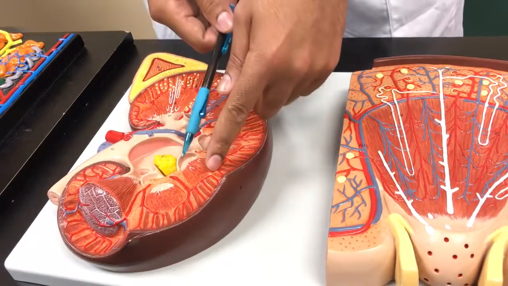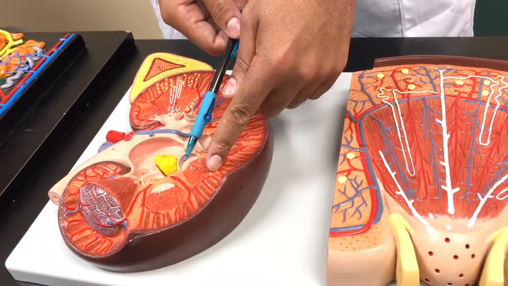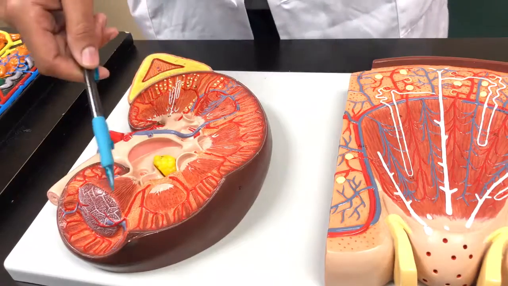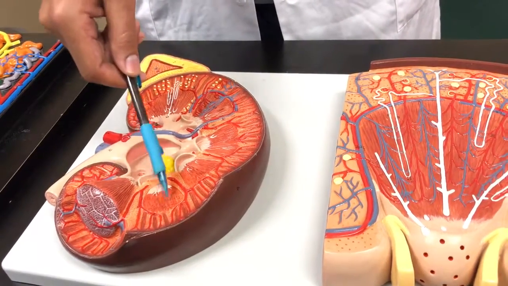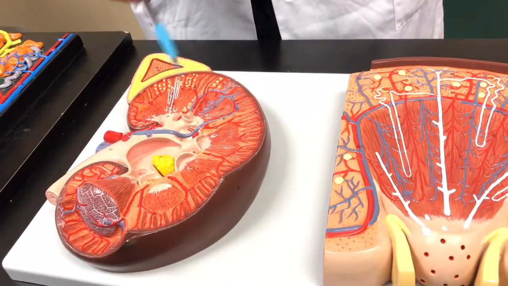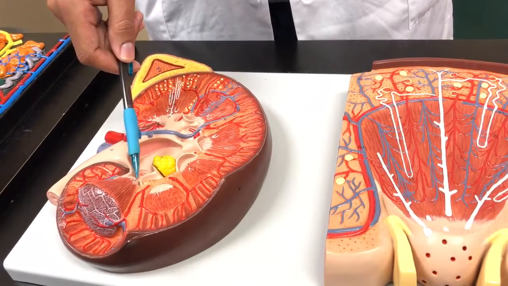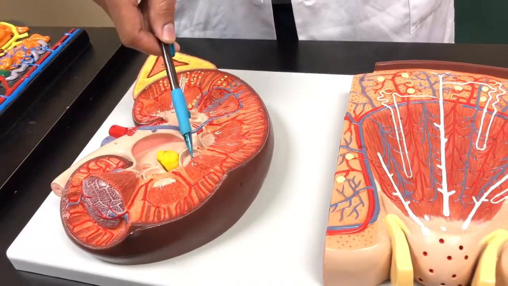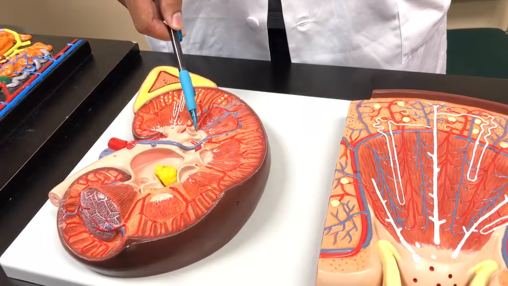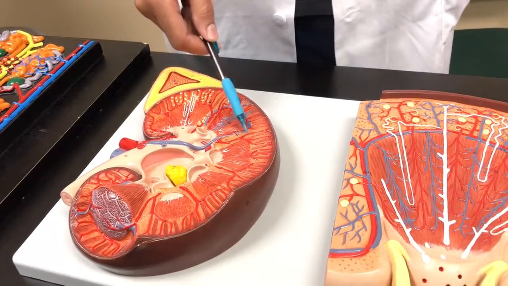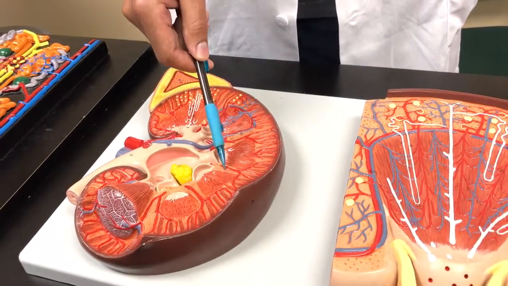Deep to the renal cortex, you're going to have the renal medulla. Within the renal medulla, you'll see renal pyramids. And each renal pyramid has a tip that we call a renal papilla. So we got renal papilla. Separating those renal pyramids would be extensions of the cortex called renal columns.